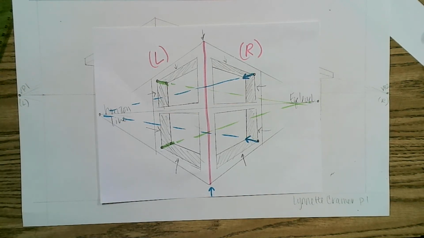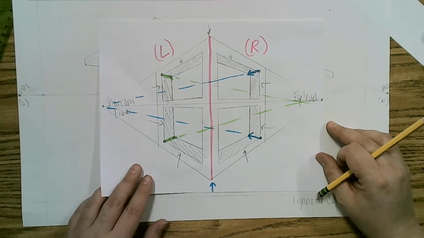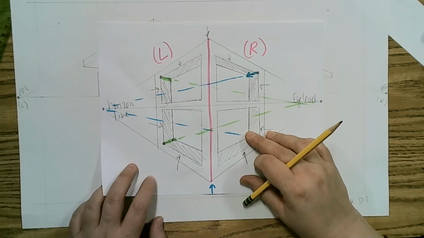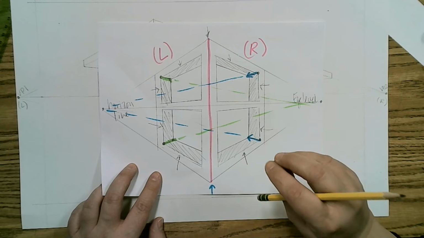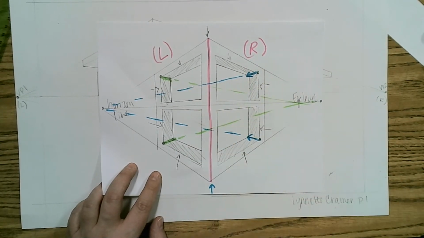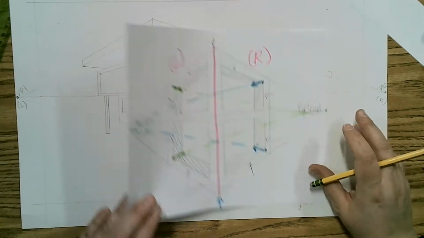Welcome to part 3 of your 2-point perspective house. For this part, we're going to make it look like your windows and doors and structures actually have depth and dimension to them, and that the windows and such are inserted inside of the wall and not just drawn on top of the wall.